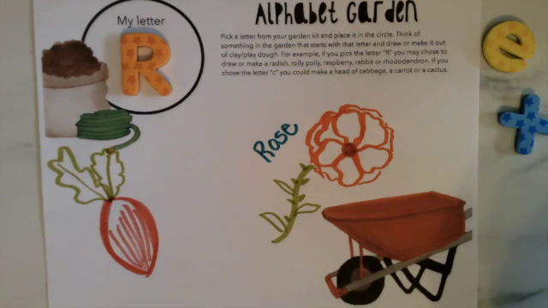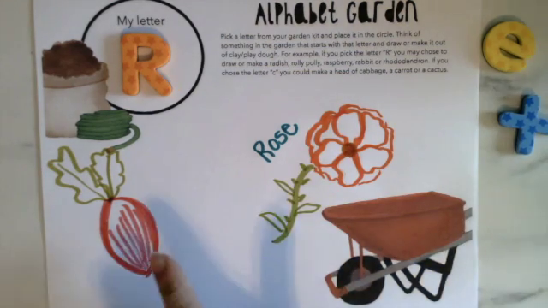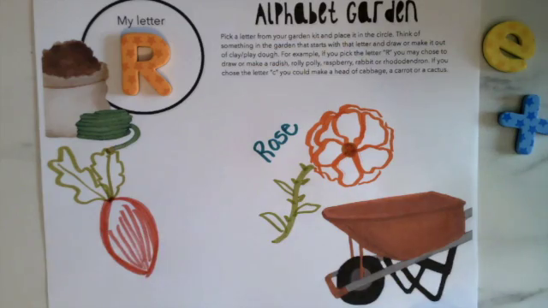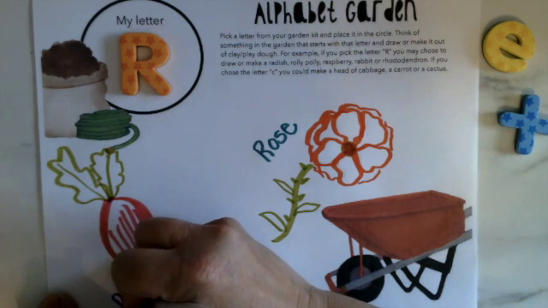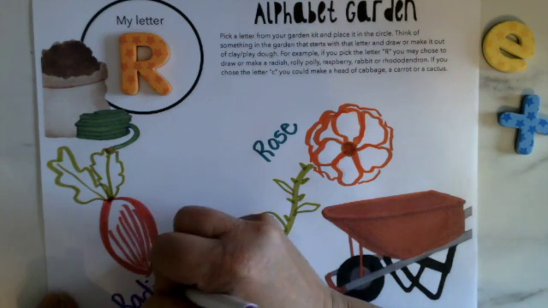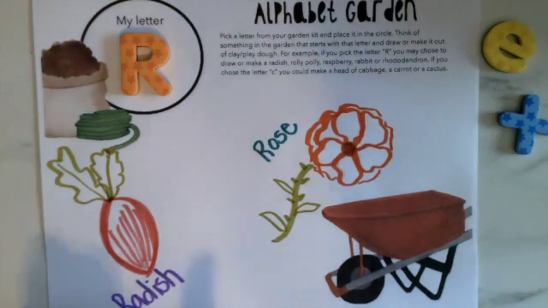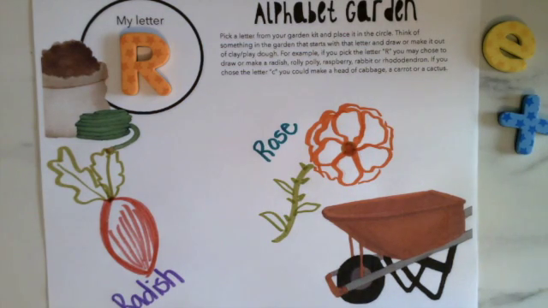But let's see if I can think of something else. Oh, and you know what? I should write the word radish over here by this. So radish is spelled R-A-D-I-S-H, radish. So radish, we've got rose.